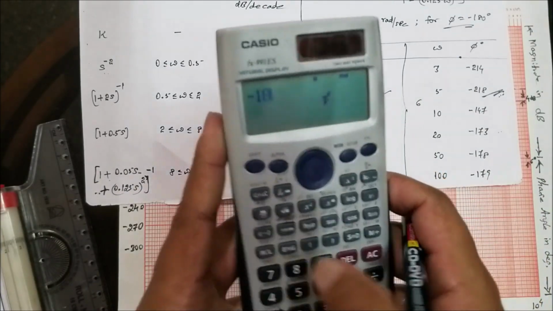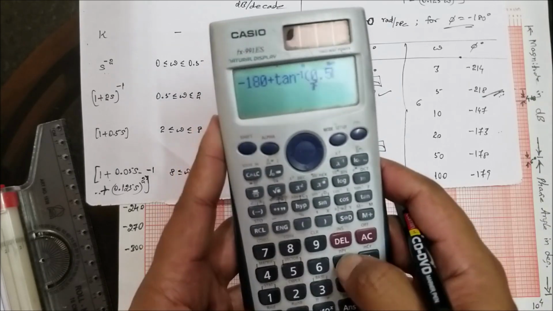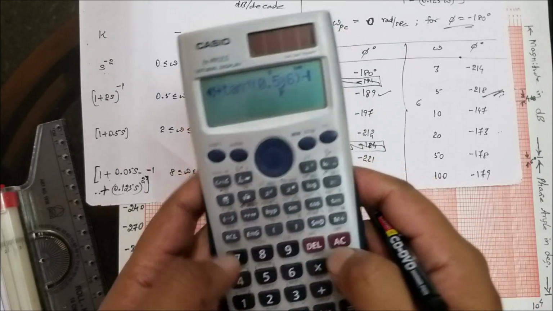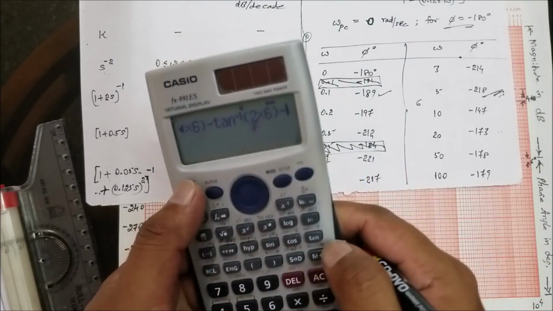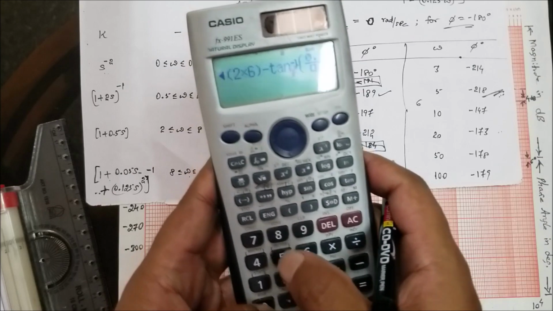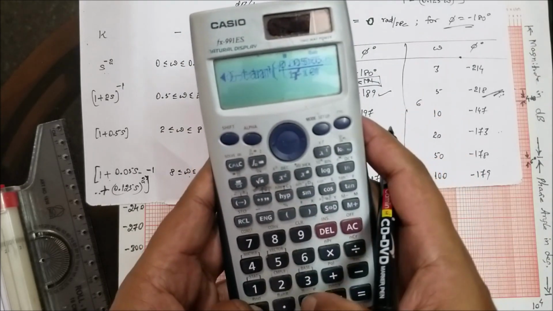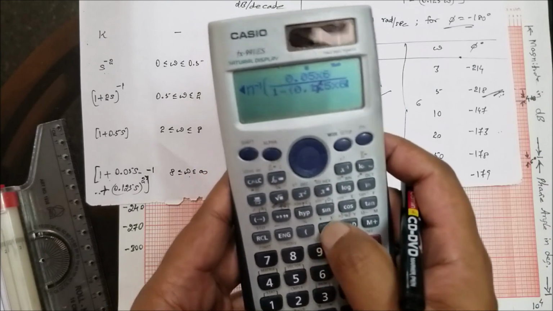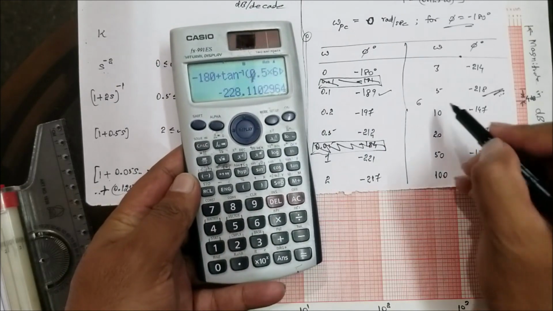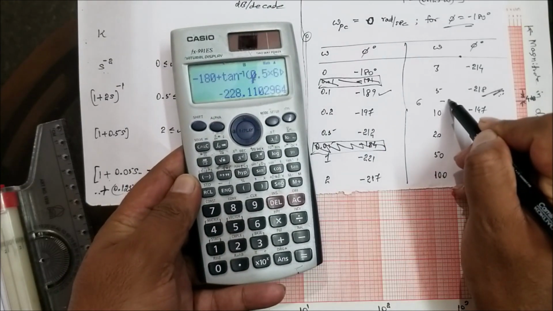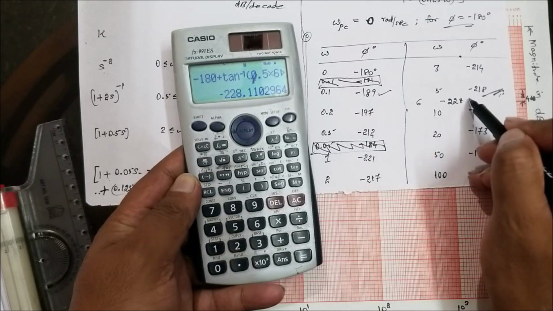For 6, I am going to get minus 180 plus shift tan inverse of 0.5 into 6 minus shift tan inverse of 2 into 6 minus shift tan inverse of 0.05 into 6 divided by 1 minus 0.125 into 6 whole square. For 6 radians per second I am getting minus 228. Let me check for 7 also.